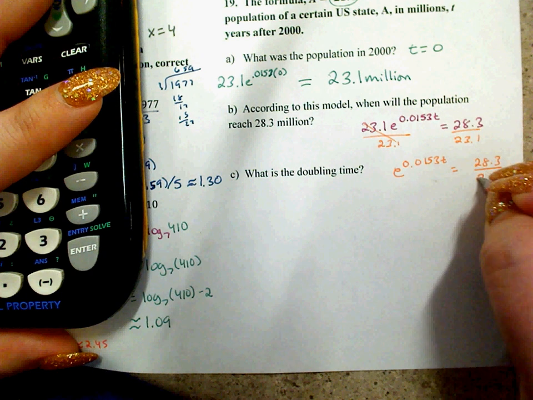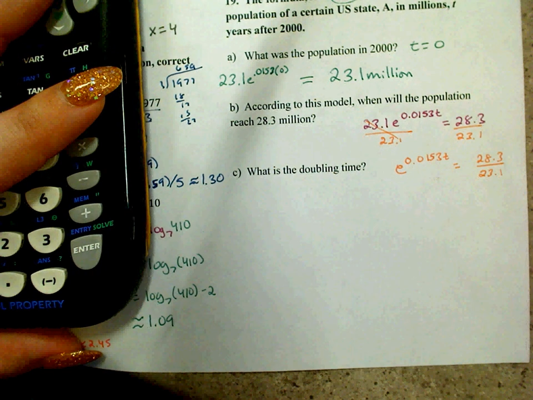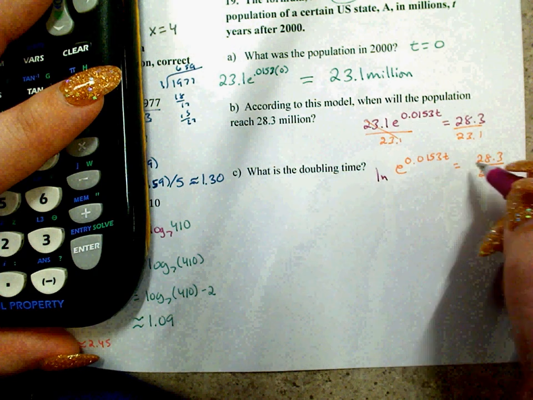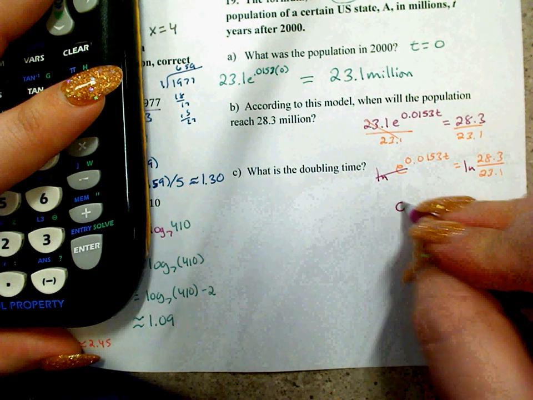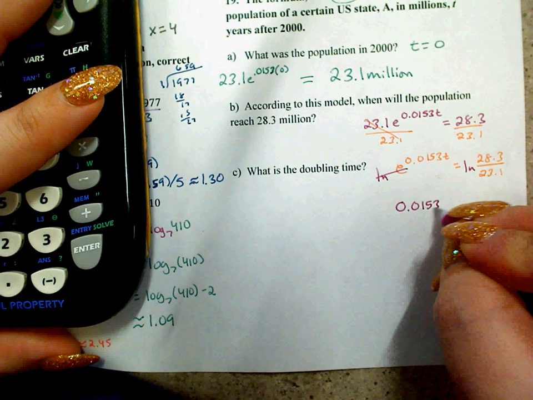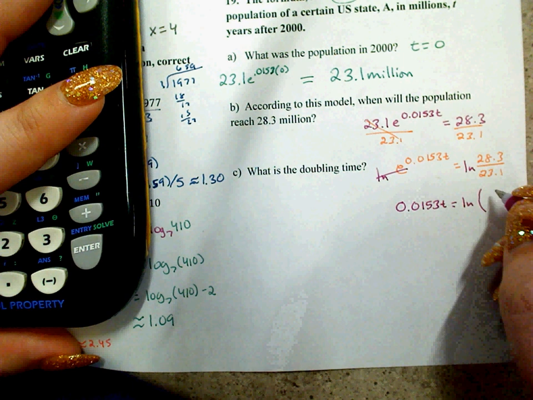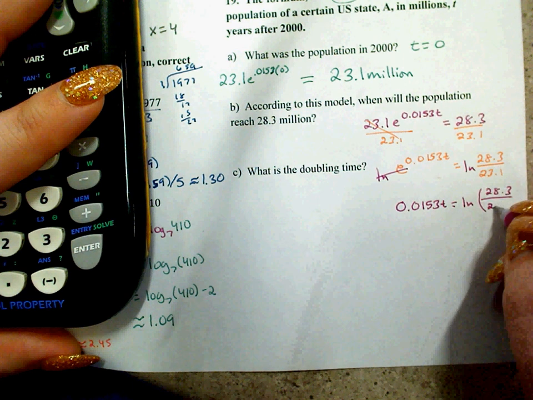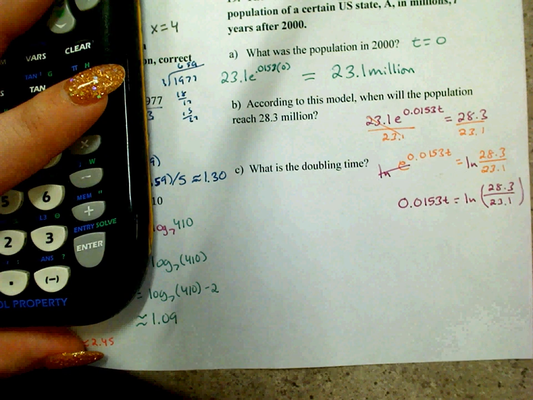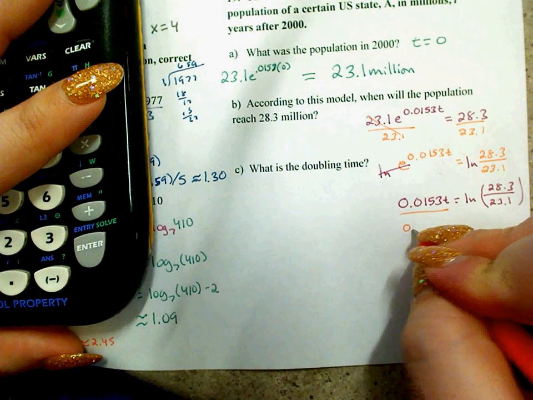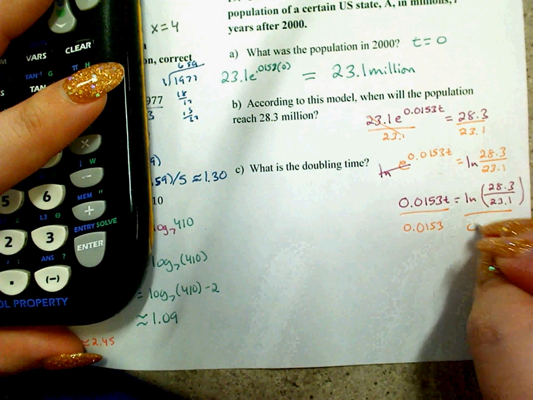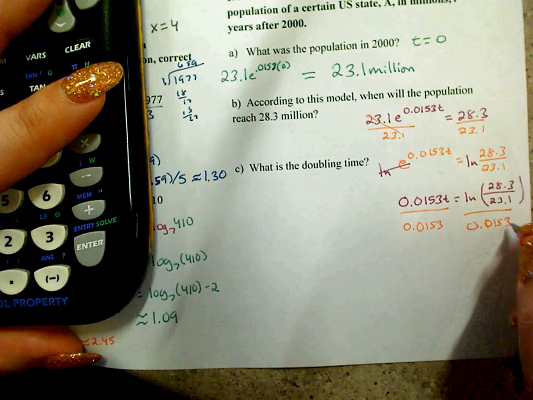And then I'm going to do the natural log to simplify out the e. 0.0153 t equals the natural log of all that. And then I'm going to divide by 0.0153. And that will solve for time.